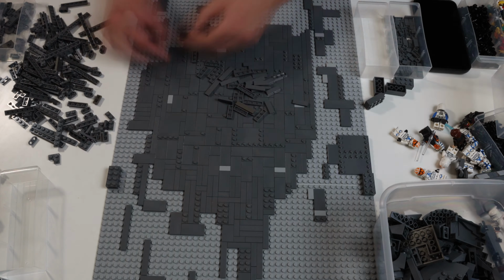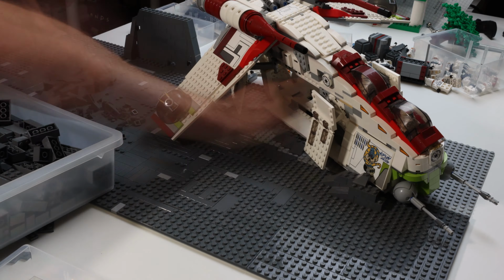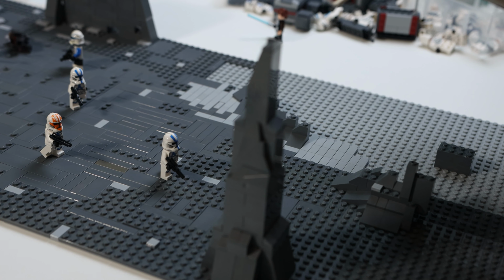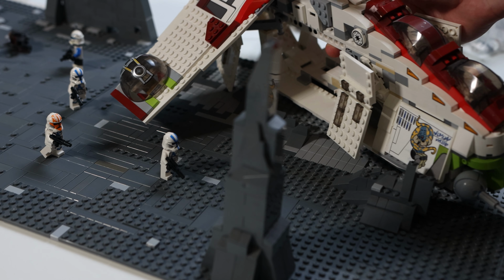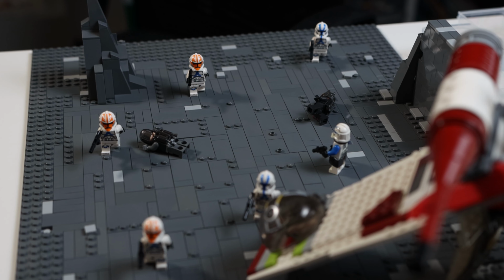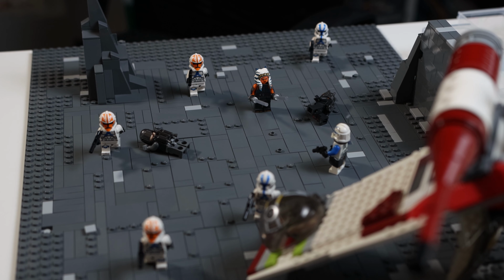I tried to be sporadic with it, but I ended up running out of gray tiles, of course. Added some structures here and there as rubble, but then I added in the wrecked gunship that was in the background. Looked really cool. Placing the last figure in here, and we have our scene.